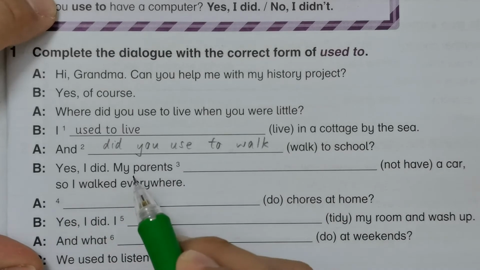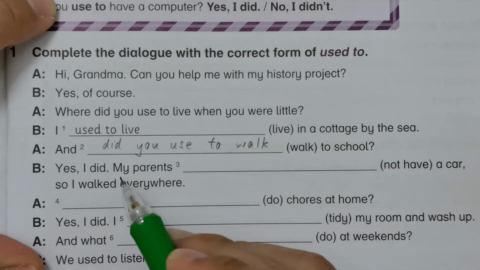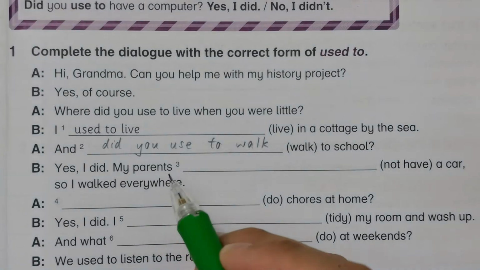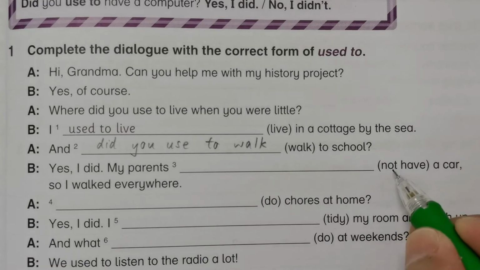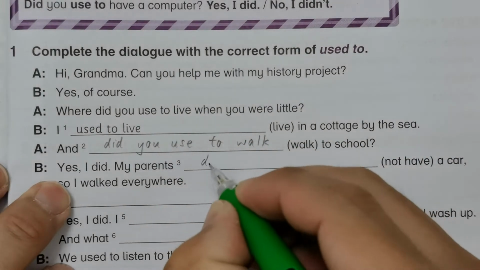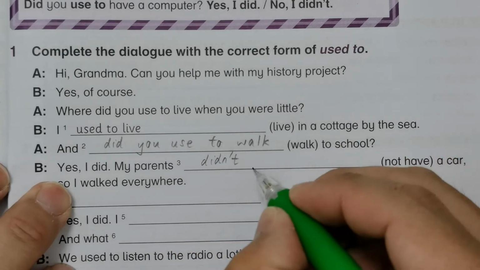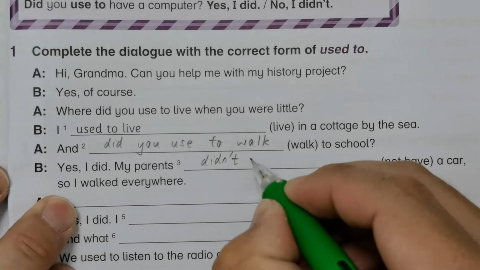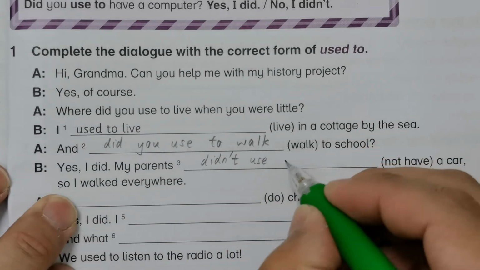Yes, I did. My parents not have a car, so I walk everywhere. So for 'my parents', you can write it as, you change this 'not' to 'didn't'. So didn't use, without a D, to have.